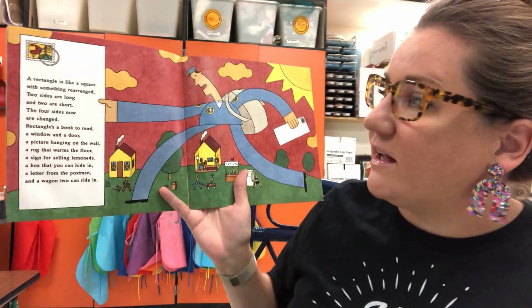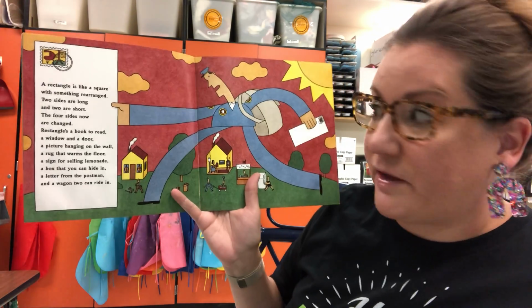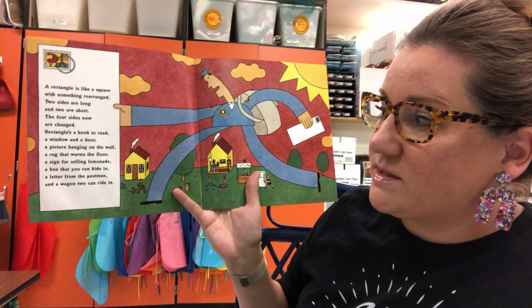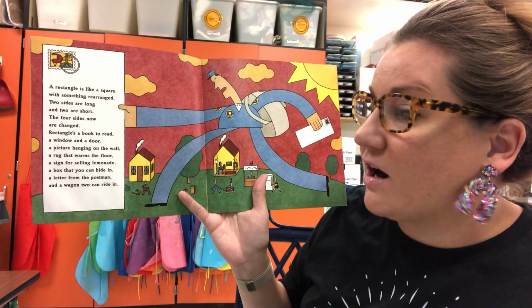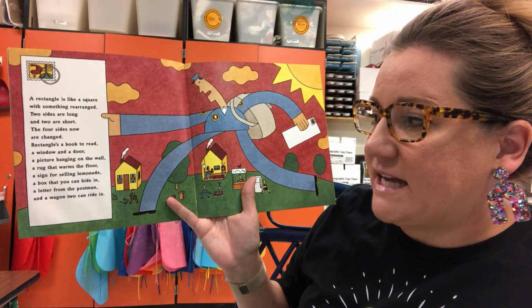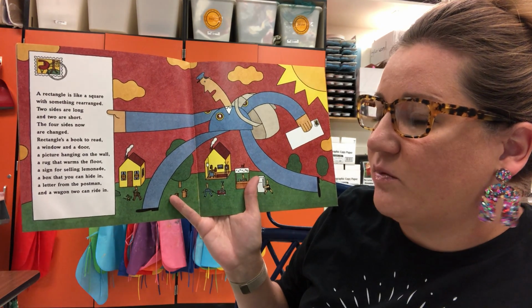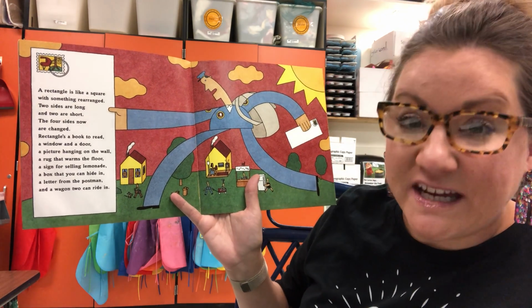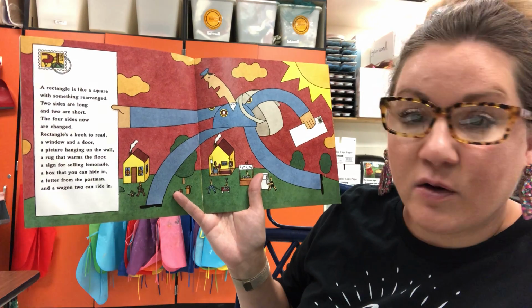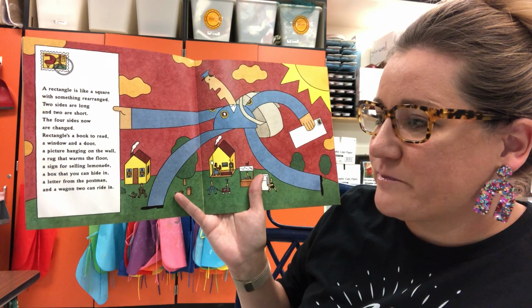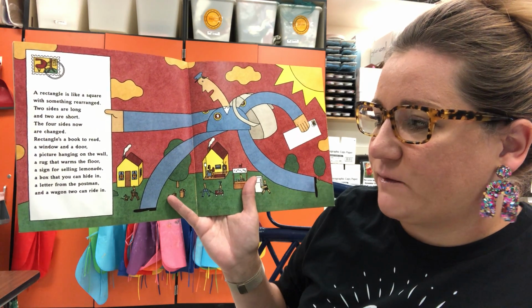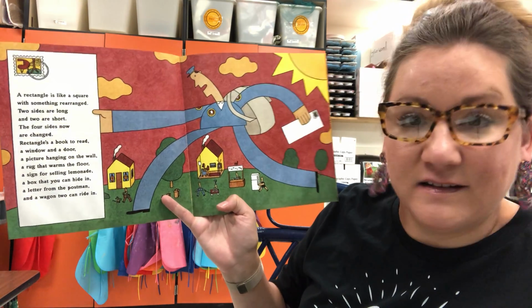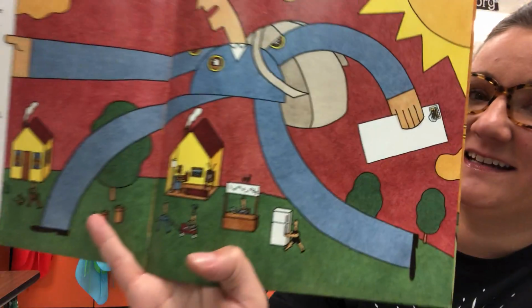A rectangle is like a square with something rearranged. 2 sides are long and 2 are short. The 4 sides now are changed. Rectangles are a book to read, a window and a door, a picture hanging on the wall, a rug that warms the floor, a sign for selling lemonade, a box that you can hide in, a letter from the postman, or a wagon 2 people can ride in.